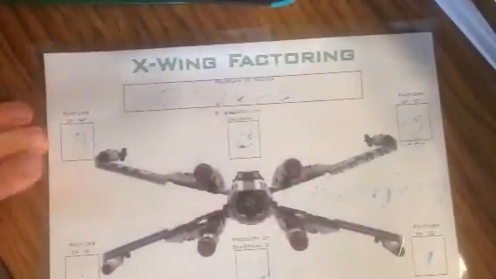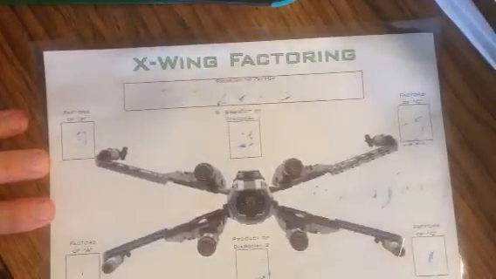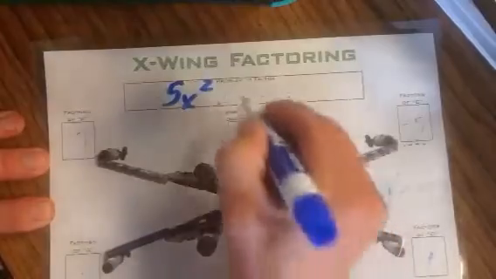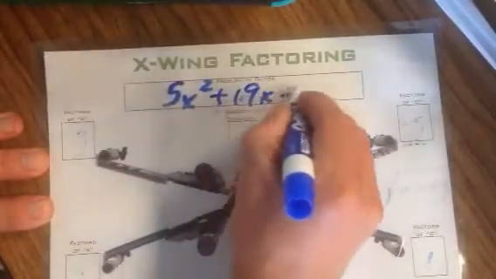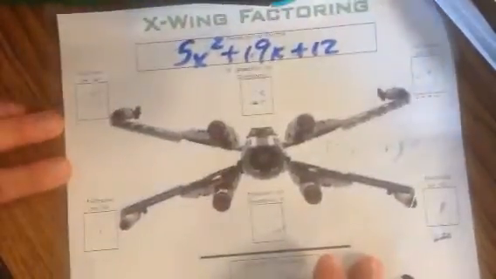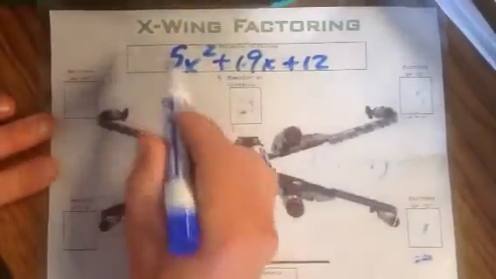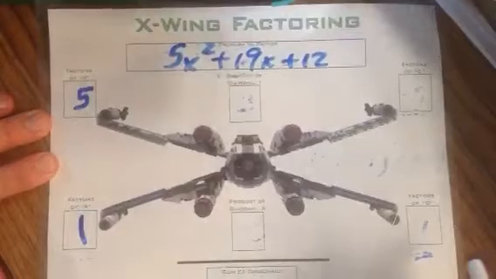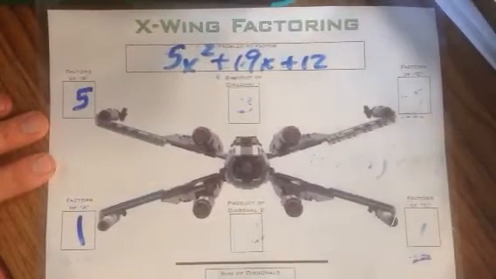Alright, I'm going to go for a little bit harder one where I might not guess the answer right away. So let's go with 5x squared plus 19x plus 12 as the one we're going to factor. So again, factors of 5 that work would be 5 and 1 in this case. And 12 has a bunch of factors: 12 and 1, 6 and 2, 3 and 4.